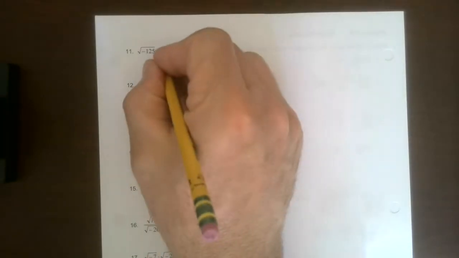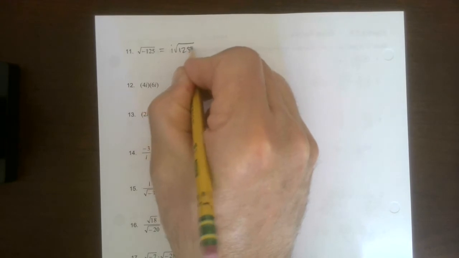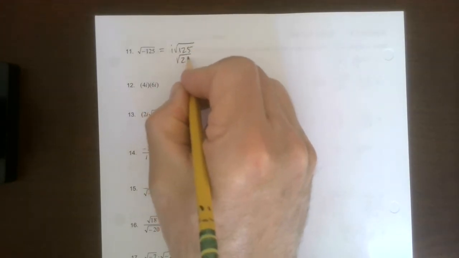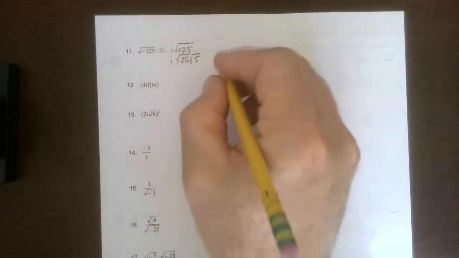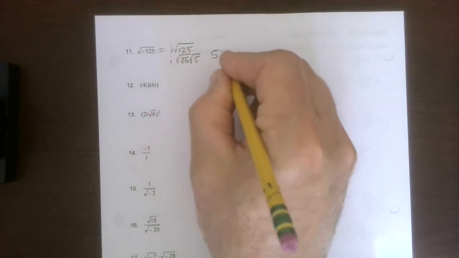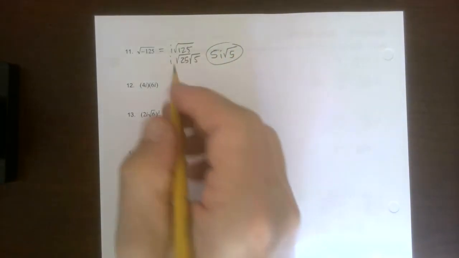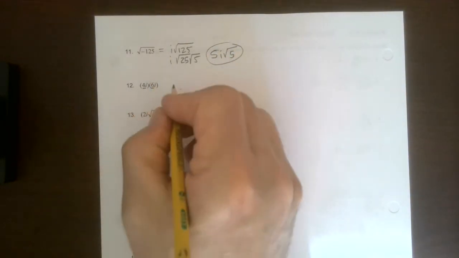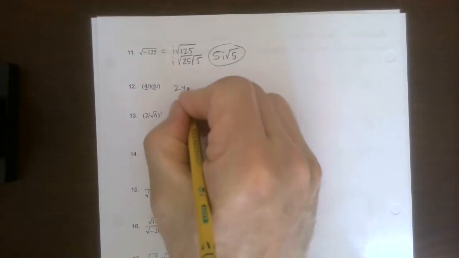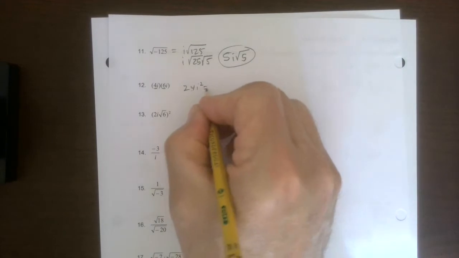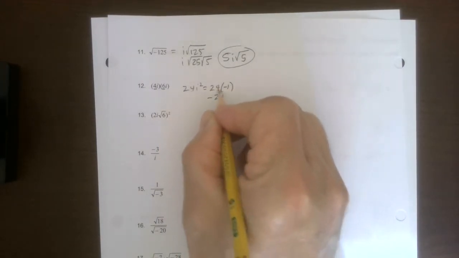Number 11, very similar. First thing you have to do, take the i out. But you're not quite done because 25 will go into that 5 times. So this would turn into 5i square root of 5. This is just a two-stepper. 4 times 6 is 24. i times i is i squared, which is the same thing as 24 times negative 1, which is negative 24.